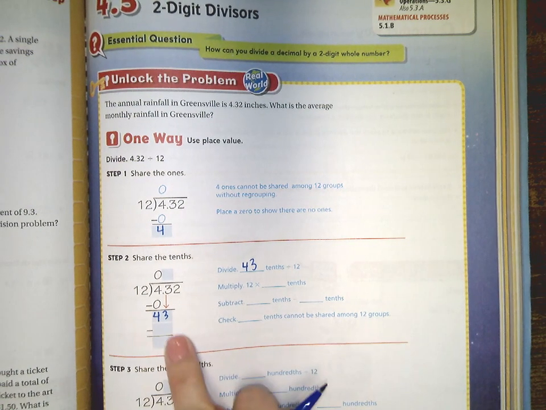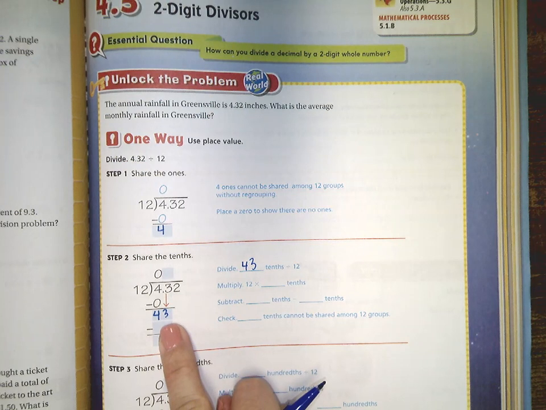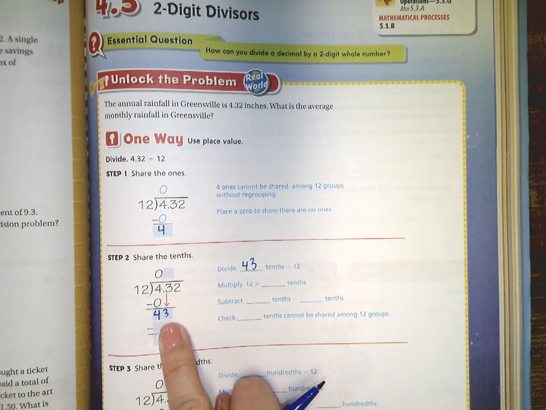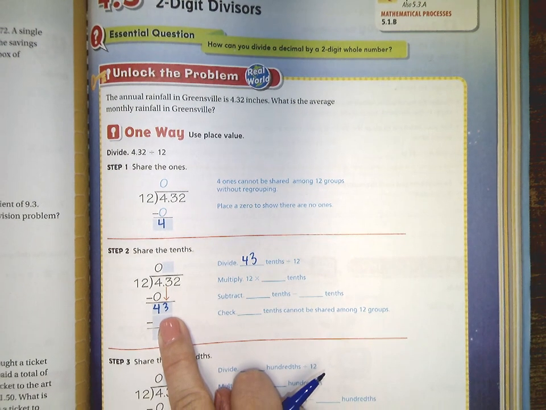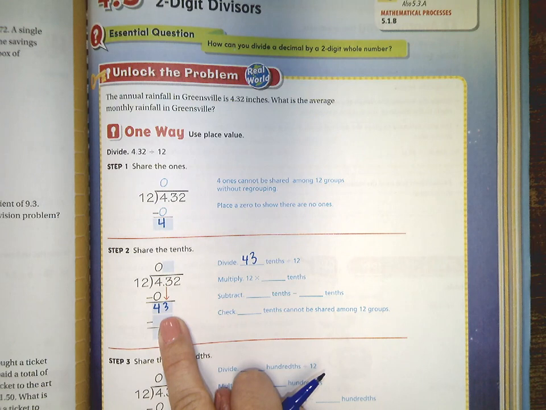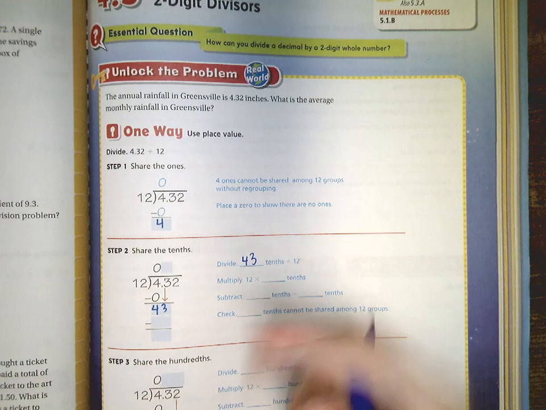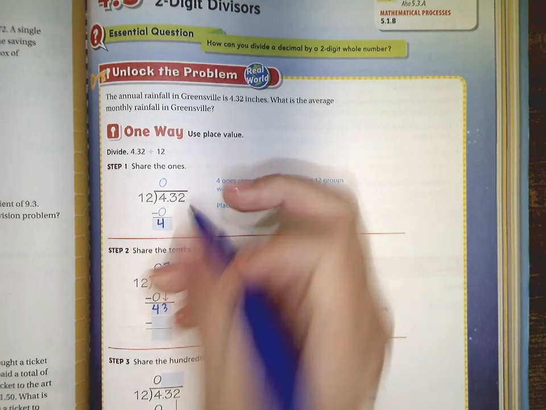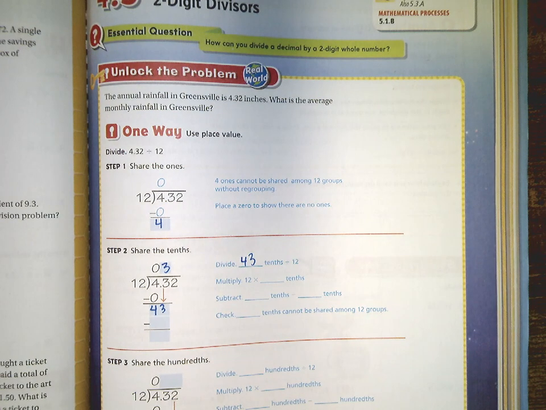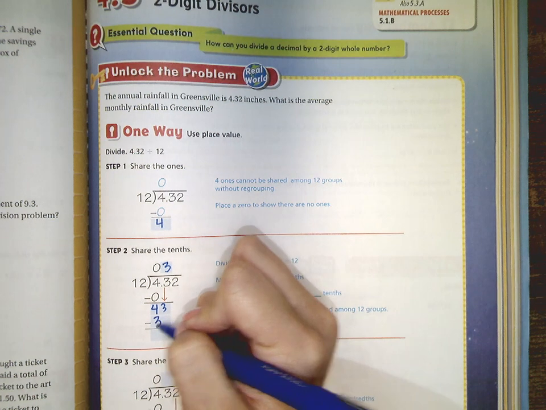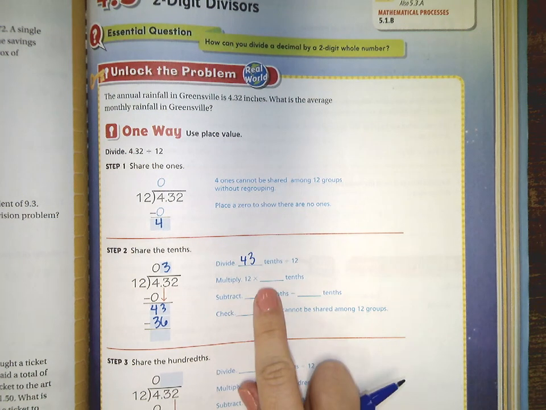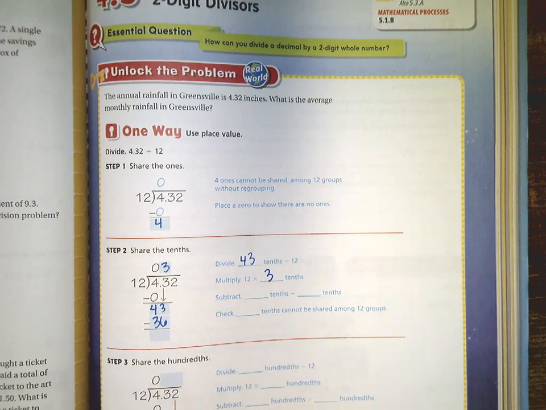43 tenths by 12. So how many times can I fit 12 into 43? Joseph. 3 times? 3 times, do we agree? Yes. Okay. 12 times 3 is equal to what? 36. Right. 36. So remember, I multiplied 12 times 3.